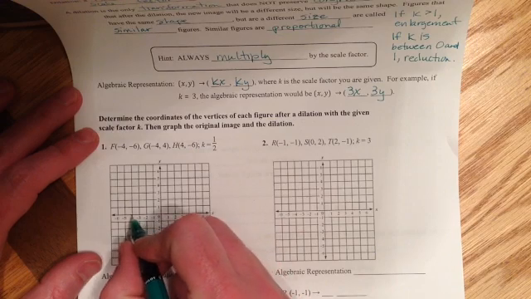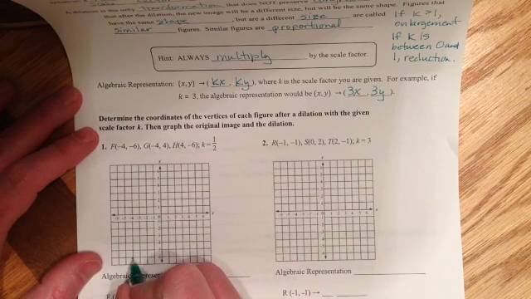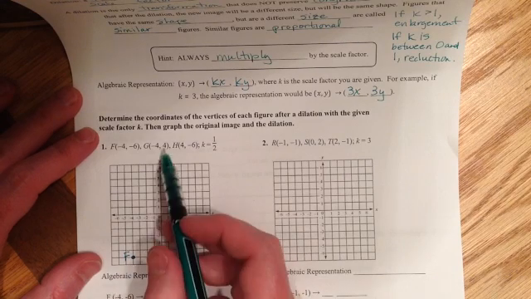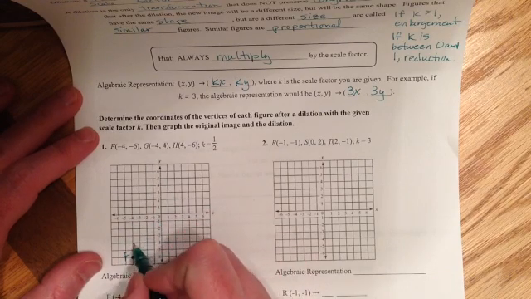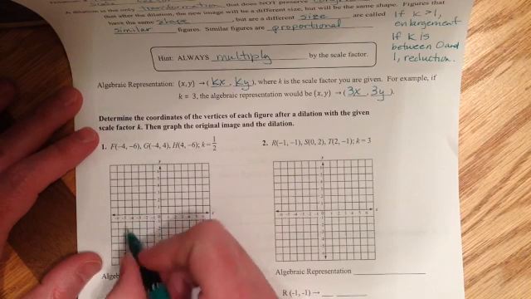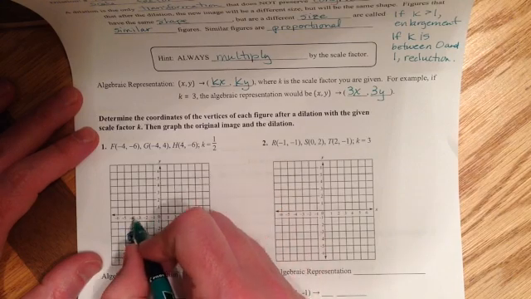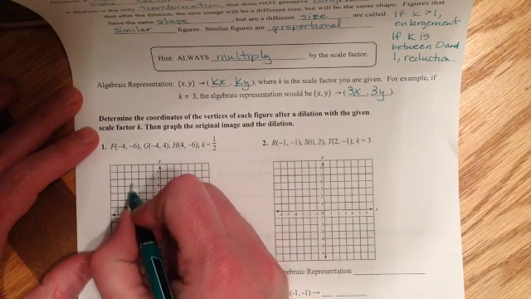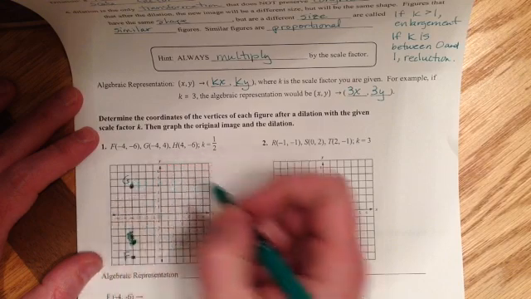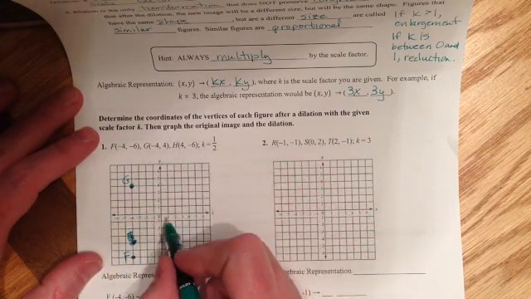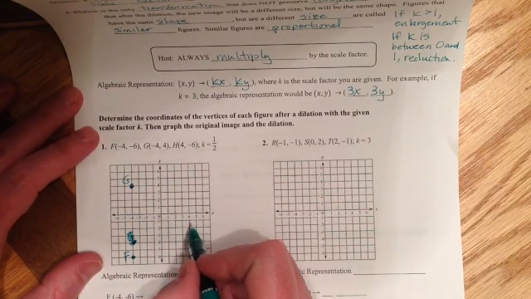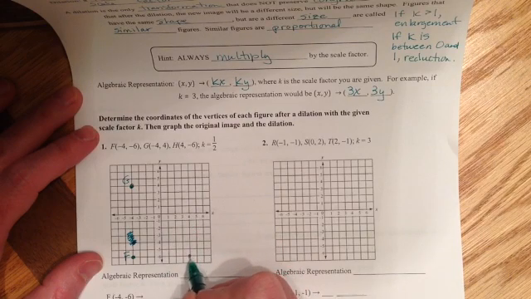So we're going to go -4, -6. That's going to be right there, and we're going to call that F. And -4, -4 is right here, and we're going to call that G. And that is the wrong spot because I didn't look at it correctly. It should be -4, +4, and that's going to be G. And then 4, -6. So 1, 2, 3, 4, -6, and that's going to be H.